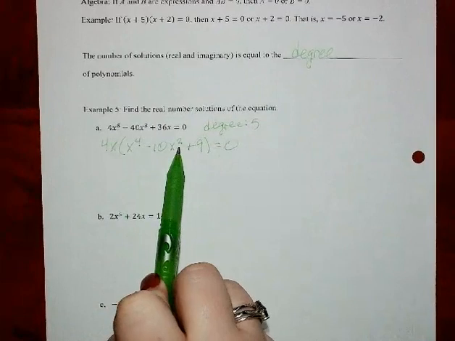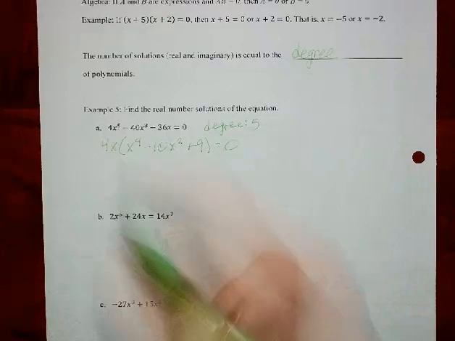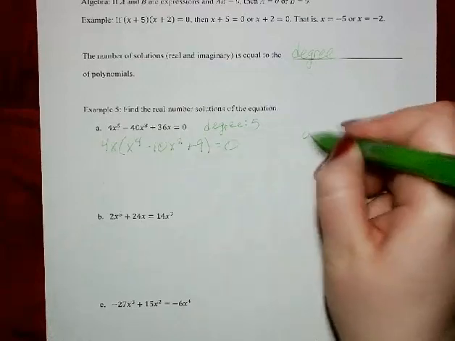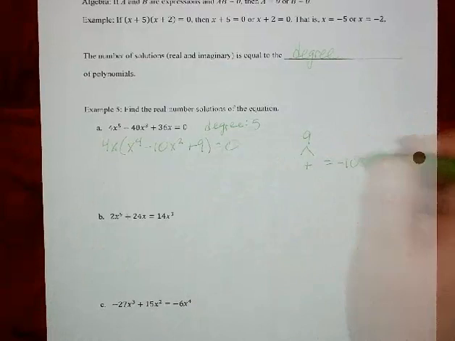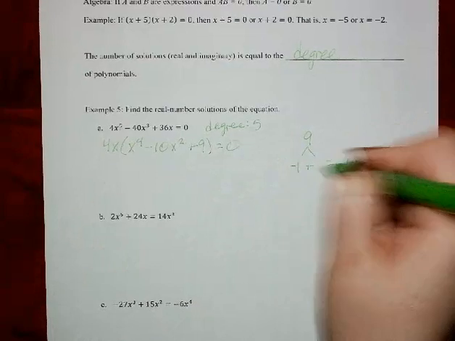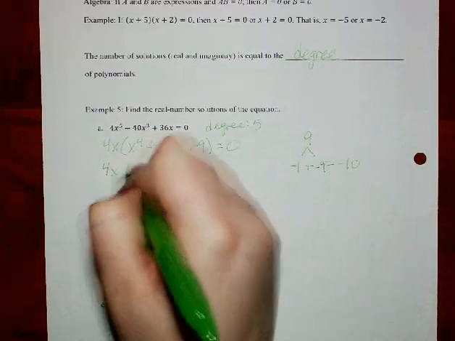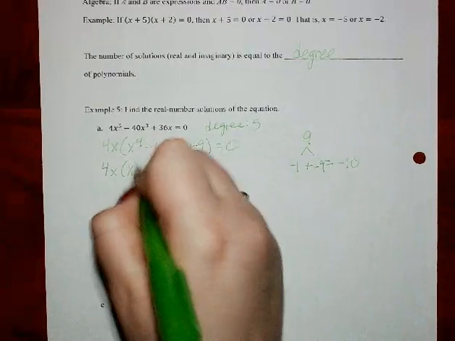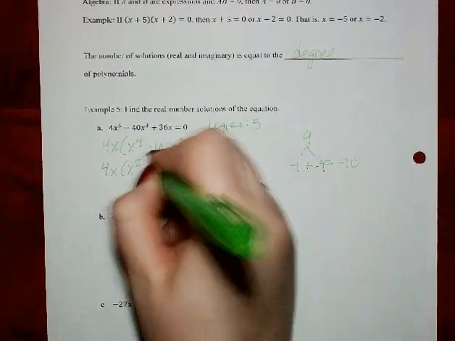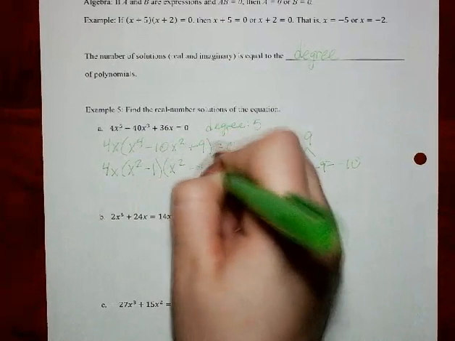We just have to remember to keep our x as x squared. So we're looking for factors of 9 that add to negative 10. Negative 1 and negative 9 are our factors. So 4x, and because this was to the 4th power, we keep it as a square: x squared minus 1 and x squared minus 9 equals 0.